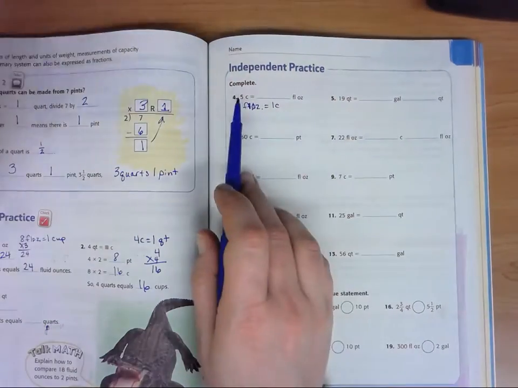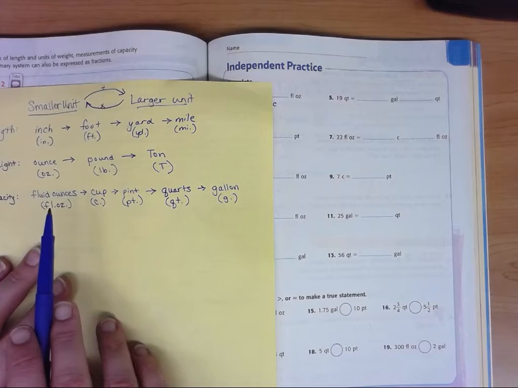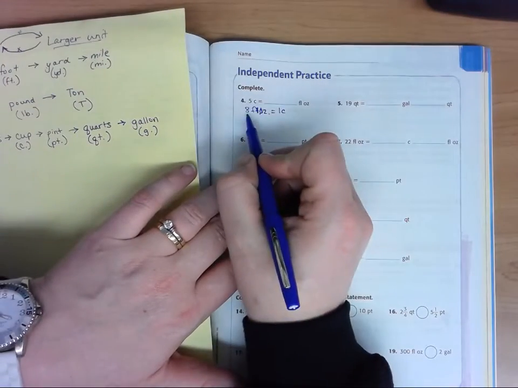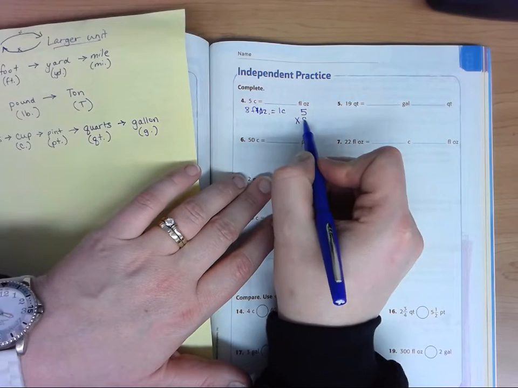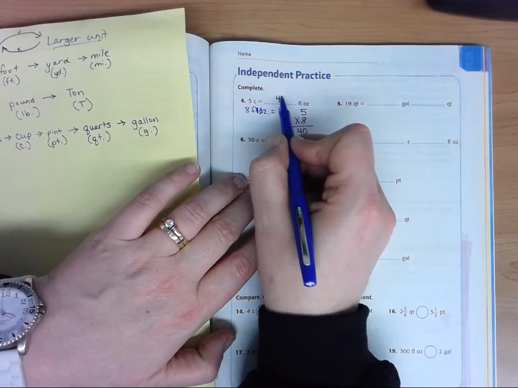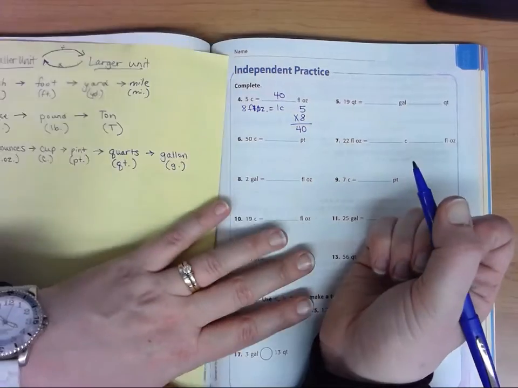Now, cups to fluid ounces means I'm going larger to smaller, so I'm going to multiply. So I take the 5 that I have, and I multiply it by my conversion of 8. 5 times 8 then is 40. So 5 cups is 40 fluid ounces.